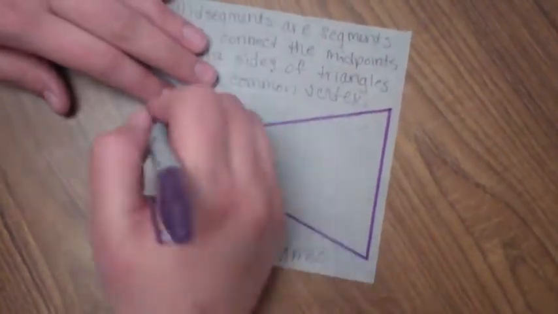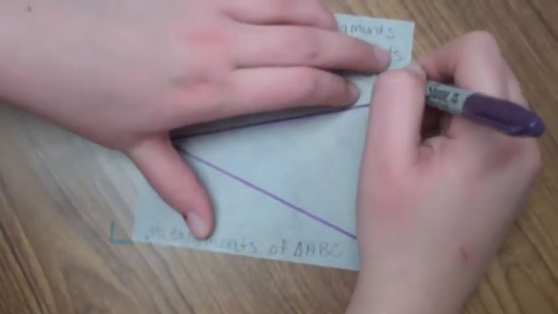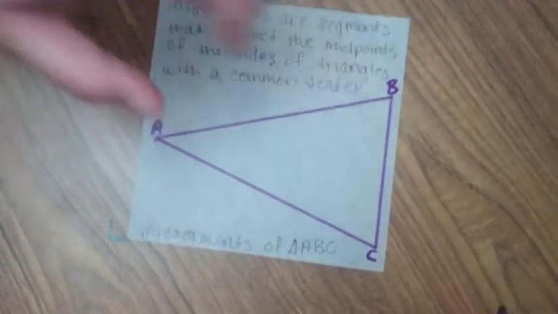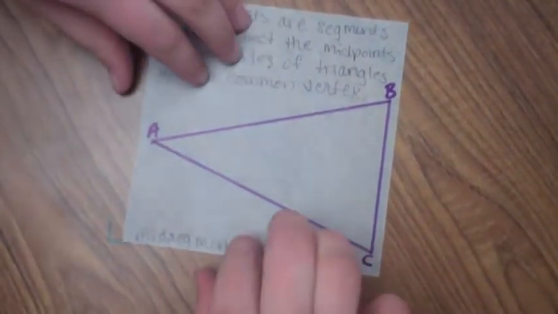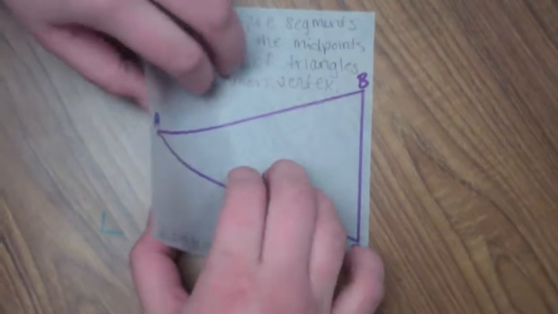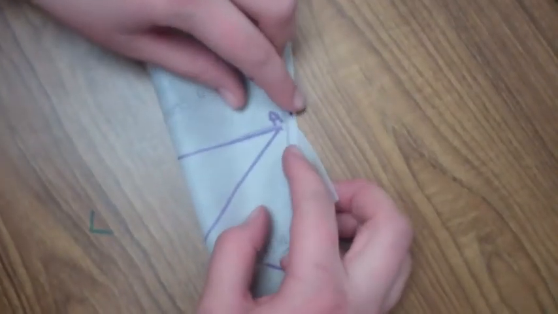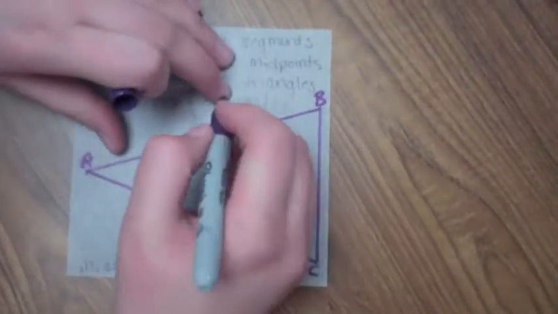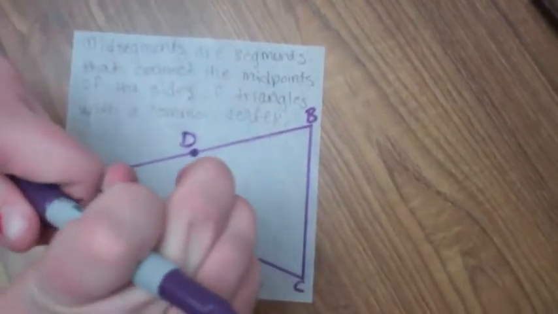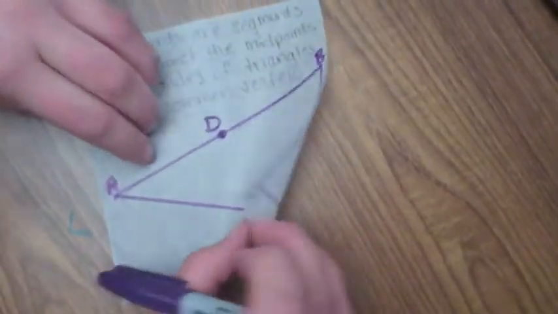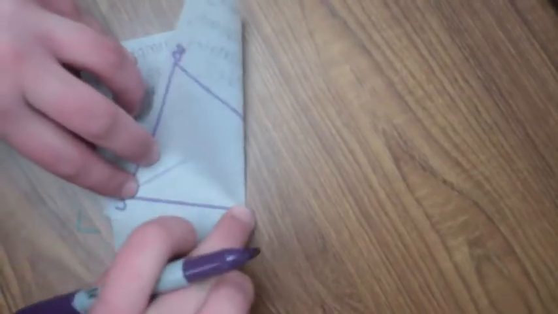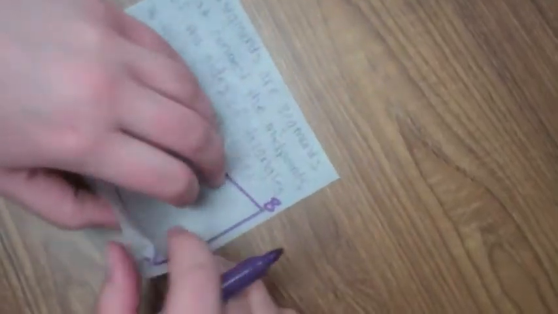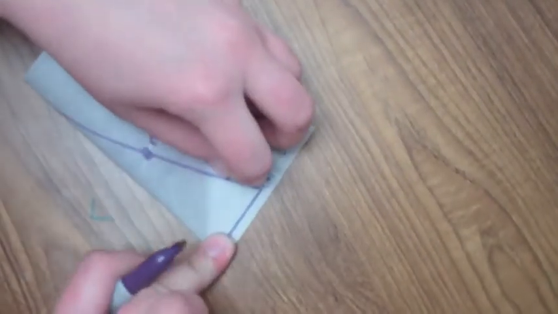Once you have your triangle, label the vertices A, B, C. Now, taking your vertices, let's discover the midpoints of the sides of our triangle. Fold vertex A on top of B, drag your finger and pinch. When you undo it, there's our midpoint D. Do the same thing for A, C: fold C to A, match the vertices, drag your finger, pinch, and there is our midpoint E. B to C, or C to B, pinch, and there's my midpoint F.